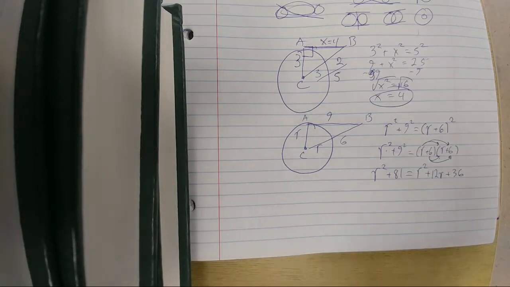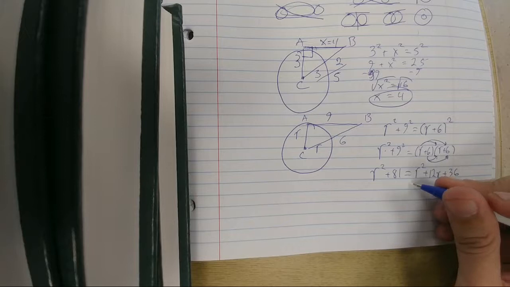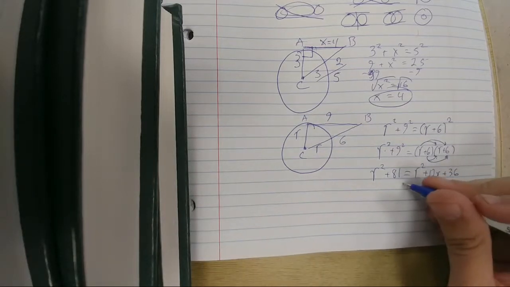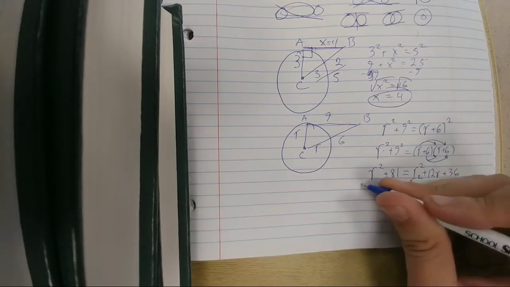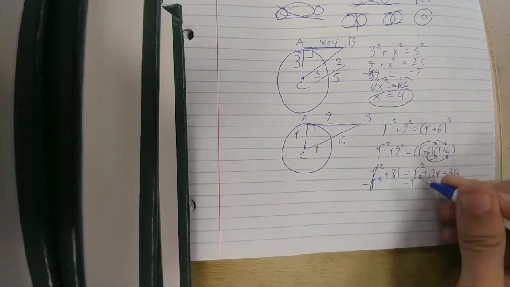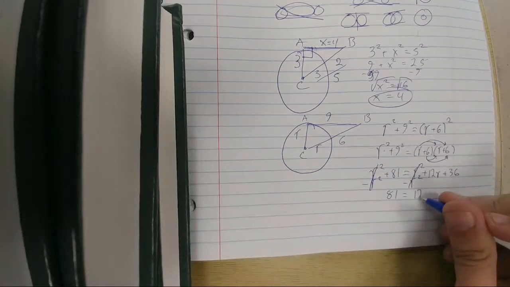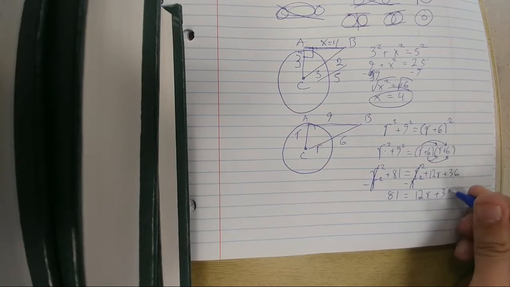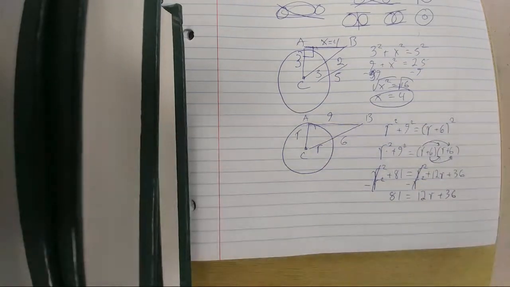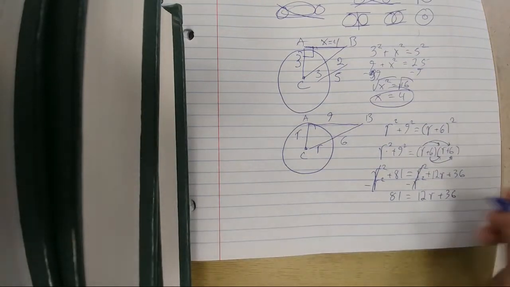What's really convenient, and always will happen honestly on these type of questions, is that r squared and r squared, I can minus r squared here, minus r squared here, and these two cancel out. So now we just have 81 equals 12r plus 36. Now our question has been reduced to a two-step problem.